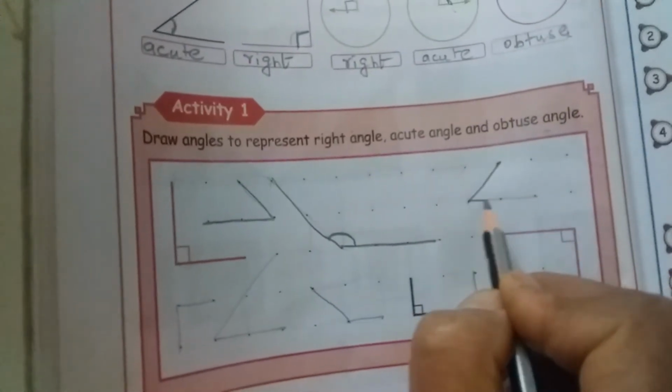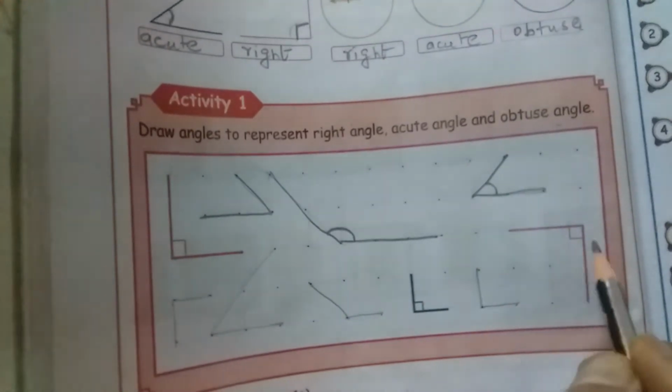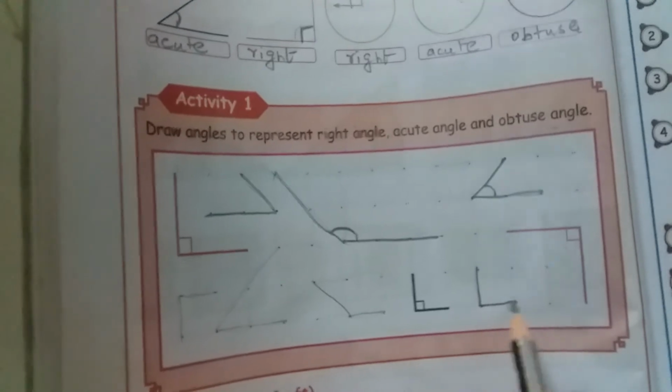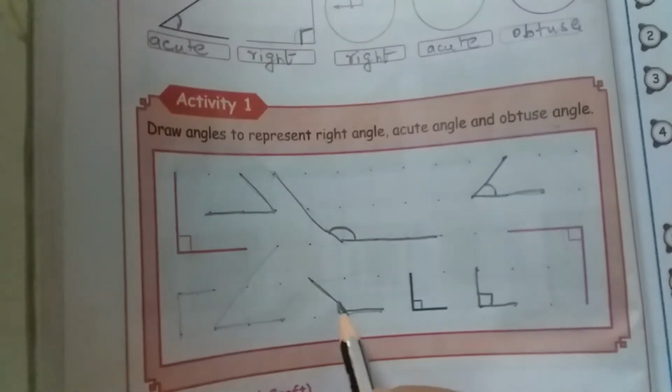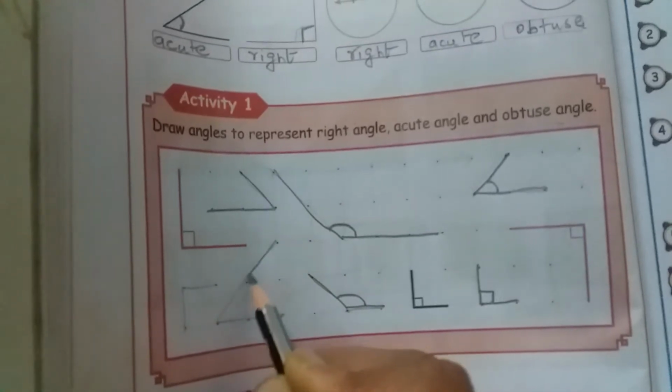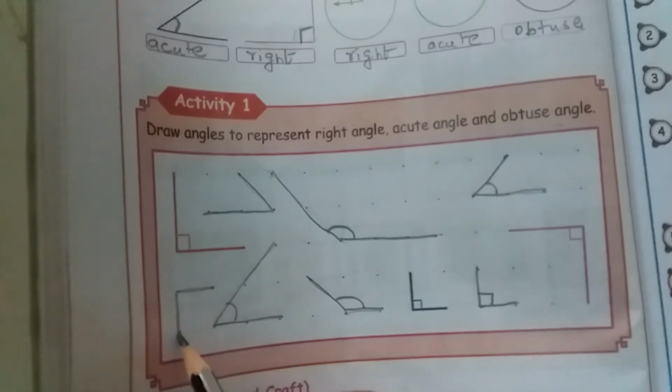Look at this, joining like this. You get acute angle. It is already given. What angle is this? Right angle. Join like this. What is this? Right angle. This is given already. Now what is this? It is obtuse angle. And join like this. What is this? Acute angle. And this one, right angle.